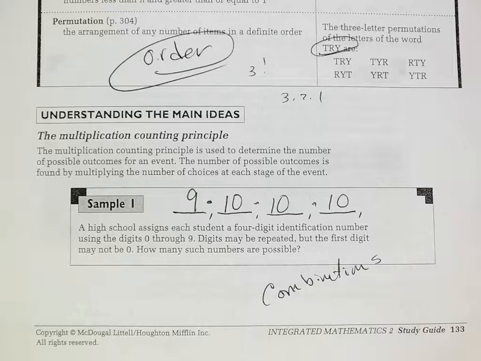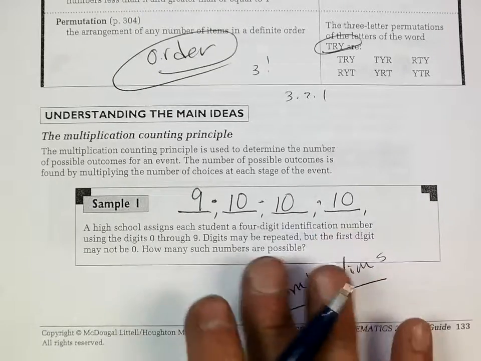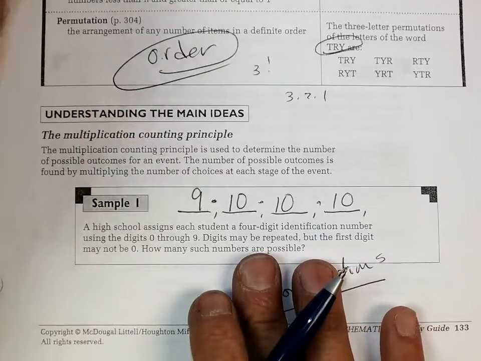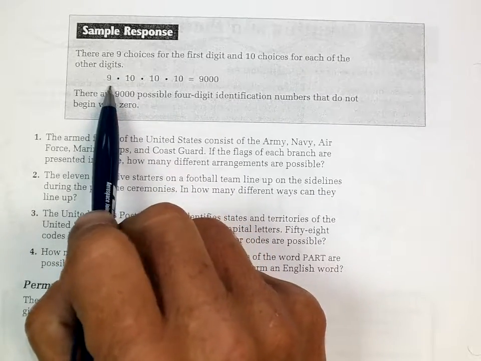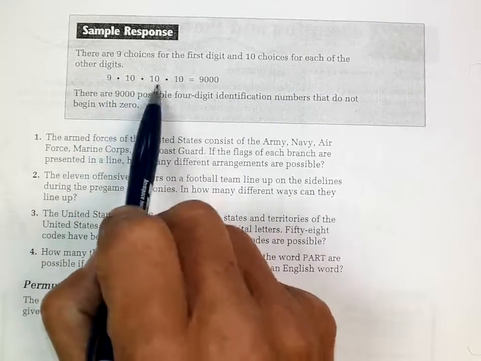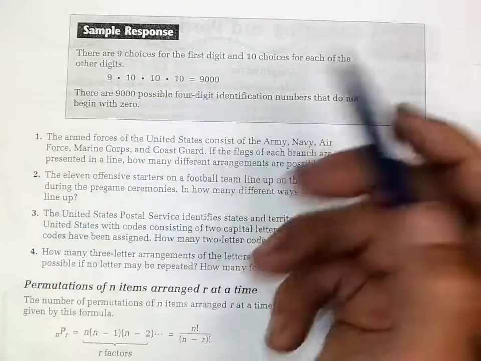That wouldn't be too cool, because I like chocolate, you might like chocolate, but if I get first pick, bummer for you, huh? So if things can repeat, it's a combination. If things can't repeat, it's a permutation, okay? So if we trade, well, you know, there it is. The 9 choices are 9, because you can't use 0. Then you got 10 times 10 times 10, so there's 9,000 possible combinations, okay?